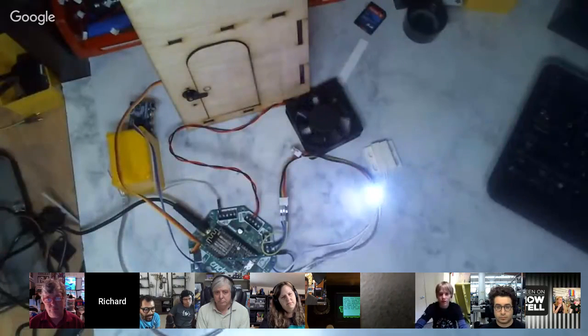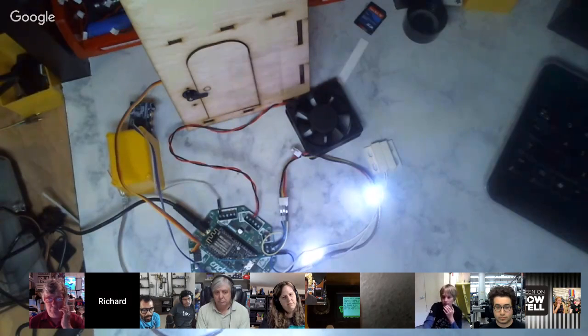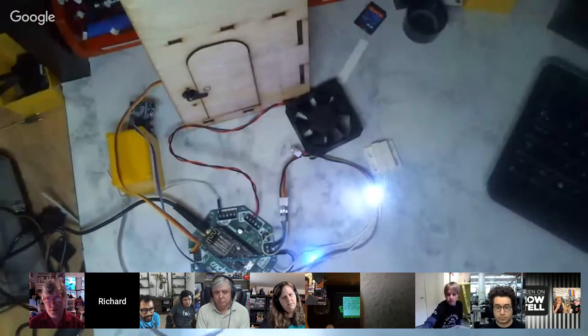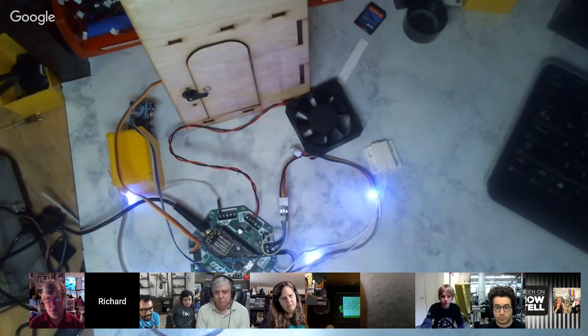So I can control the fan over here. I can turn that on and off. I have 5 NeoPixels that I can control independently, turning on and off, and I can also change the colors independently of each of those. I also have a master switch, so I can change all of the colors of everything all at once for the NeoPixels.